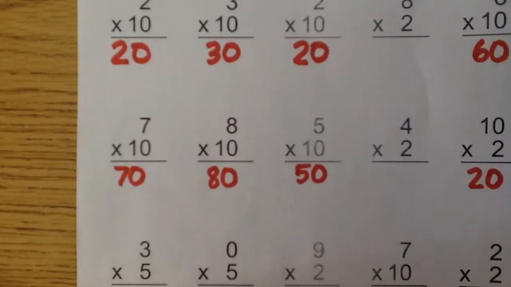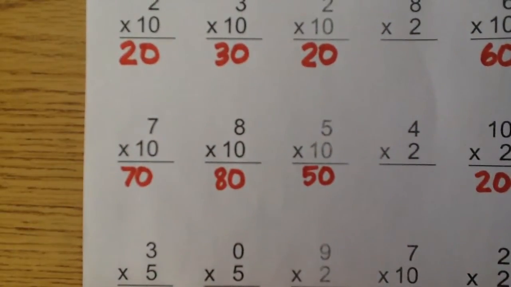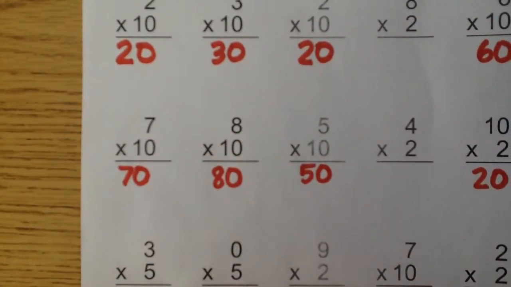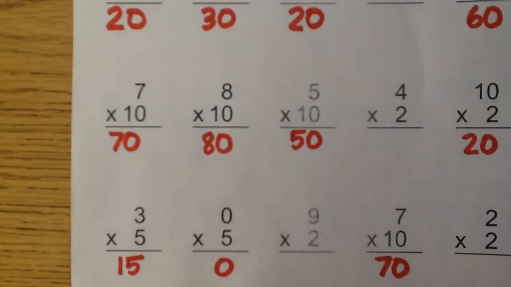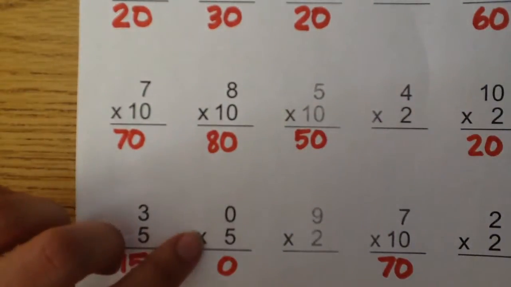All right, 3 times 5. Oh, that's the same one we just did. What's 3 times 5? Count by 5. 5, 10, 15. And what's that? 15. All right, what about 0 times 5? Do you know what 0 times 5 is? 0. So anytime you multiply any number by 0, do you know what the answer is? 0.